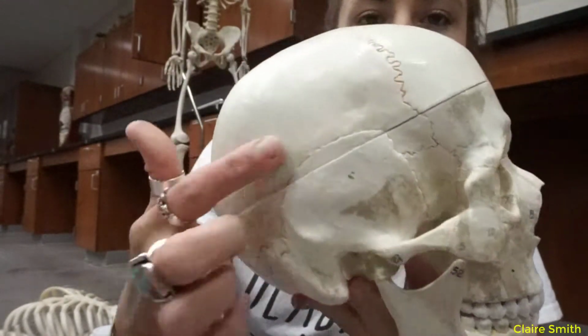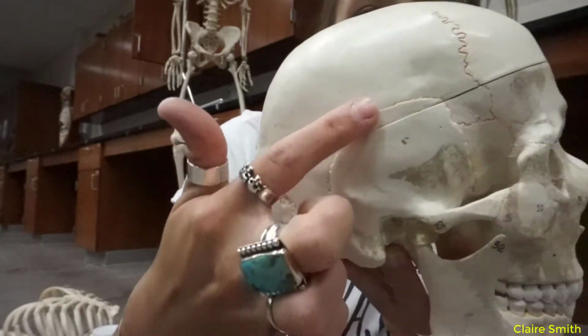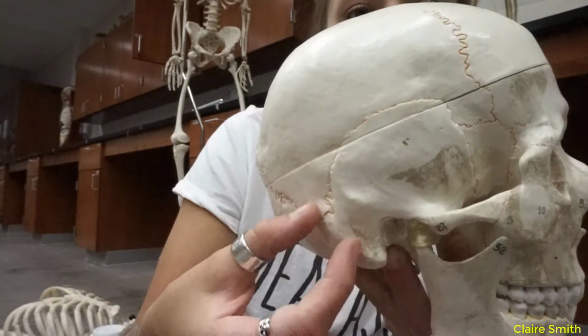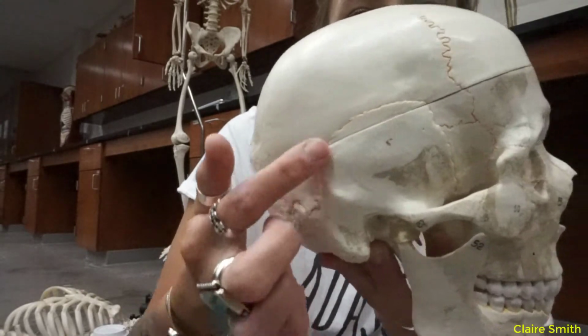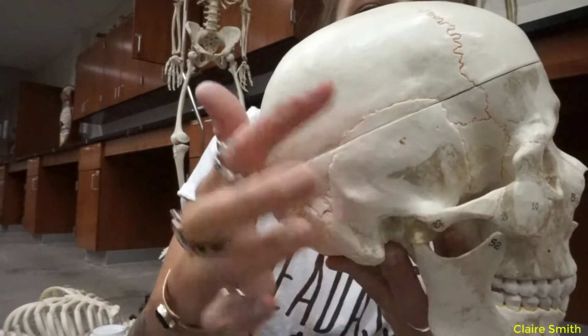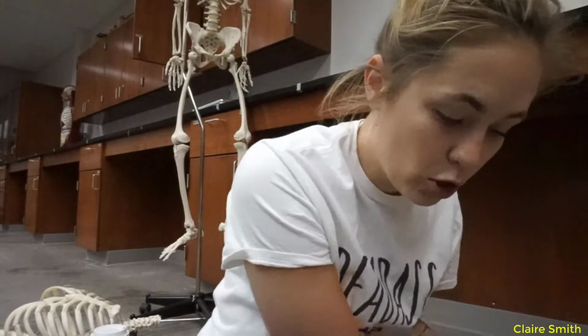And then the last one, separating your temporal and parietal. This suture over here is your squamous suture. I think your temporal bone looks kind of squamous shaped, kind of pancake shape. So your squamous suture is on the side and is separating your temporal and parietal. Okay, good? Okay, now we're talking about the facial bones.